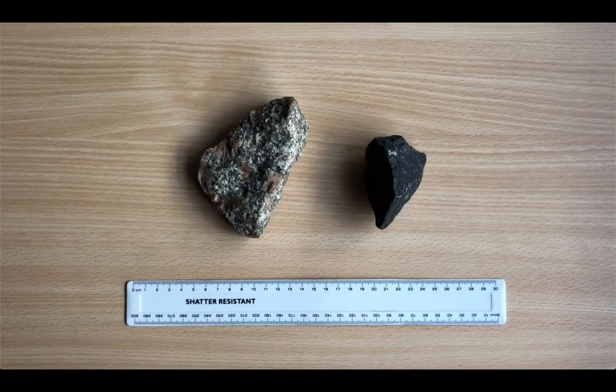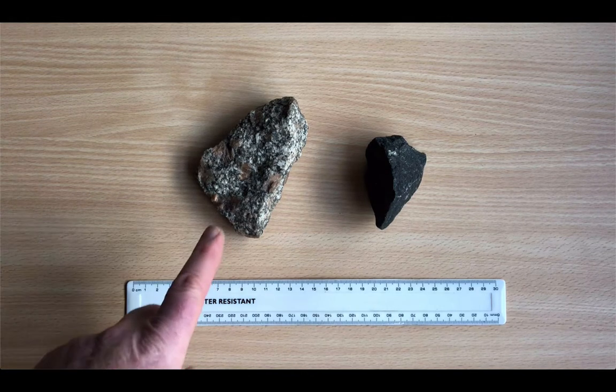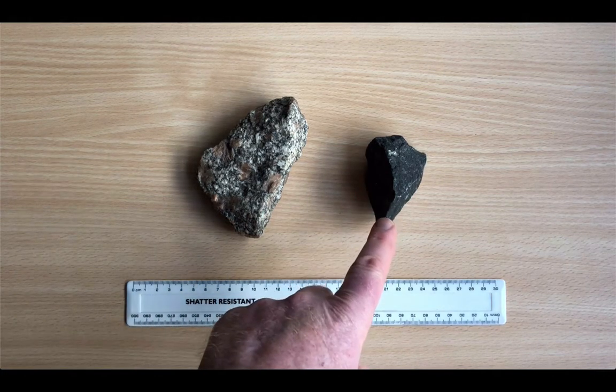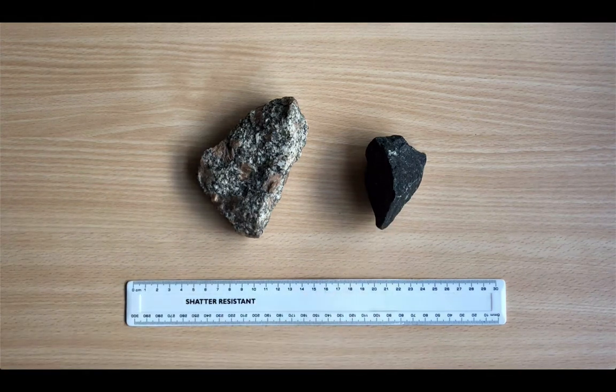These are the two specimens that we need to look at in terms of their texture. For an igneous rock, the texture is the size of the crystals that make up the rock and the relationship between those crystals. So we have two specimens here. We have specimen S and specimen Y. Let's look at them in turn. Let's start with specimen S.